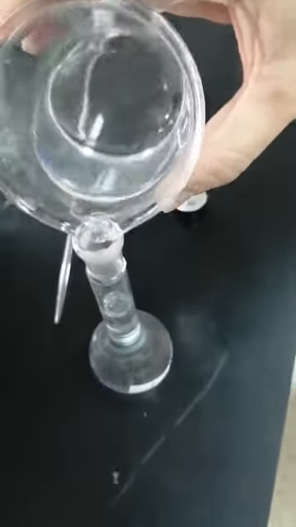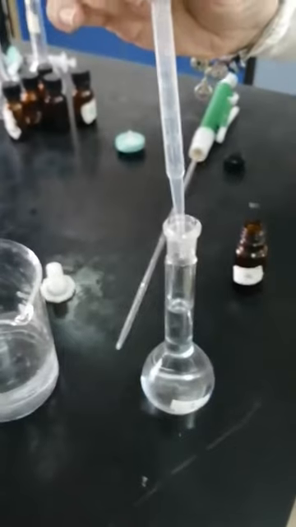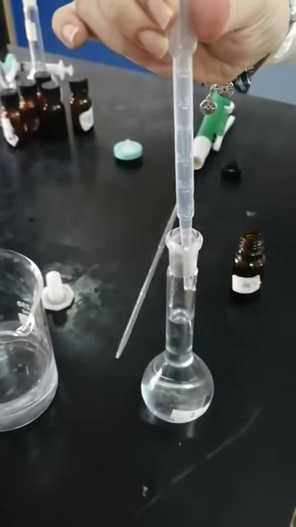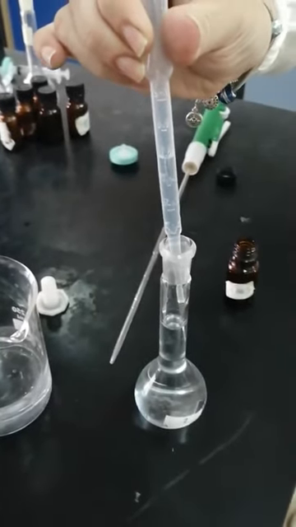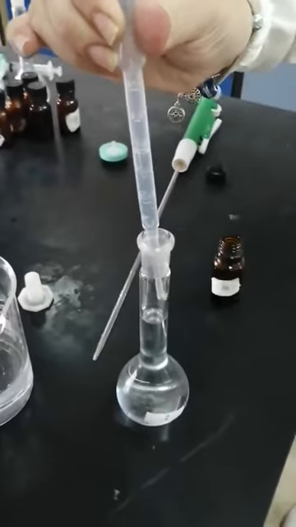My sample is diluted in order to enable me to measure it using UV and get a value between 0.2 and 0.9 as the absorbance value.